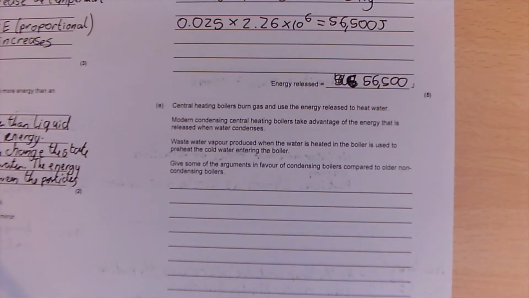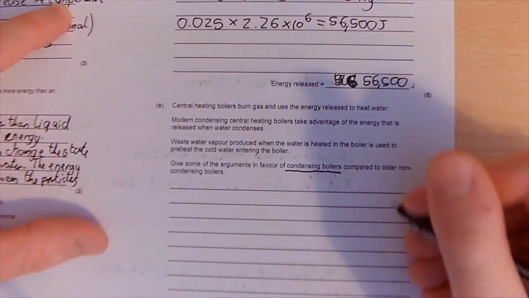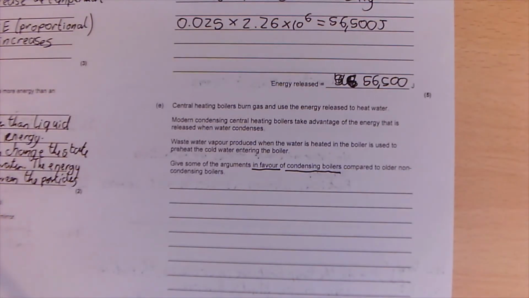It says, central heating boilers burn gas and use the energy released to heat water. Modern central heating boilers take advantage of the energy that is released when water condenses. Waste water vapour produced when the water is heated in the boiler is used to preheat the cold water entering the boiler. Give some of the arguments in favour of condensing boilers compared to older non-condensing boilers. So what I need to talk about here is why these condensing boilers are going to be better than the older boilers.